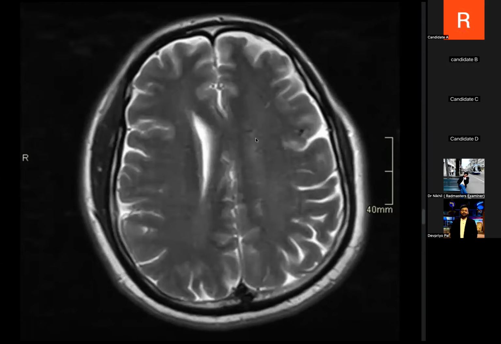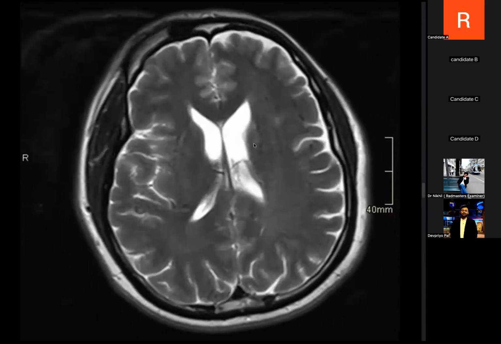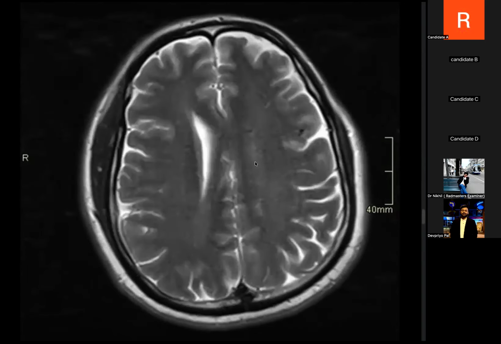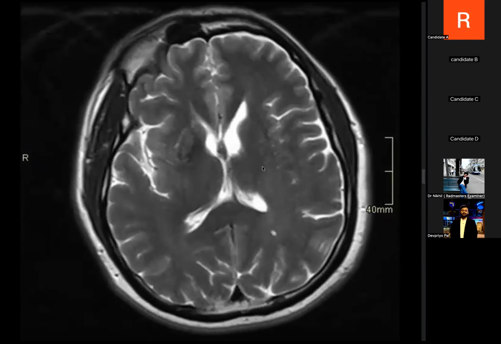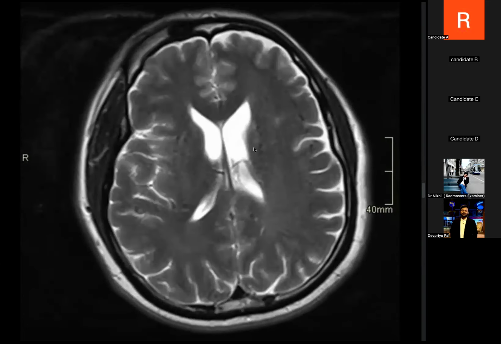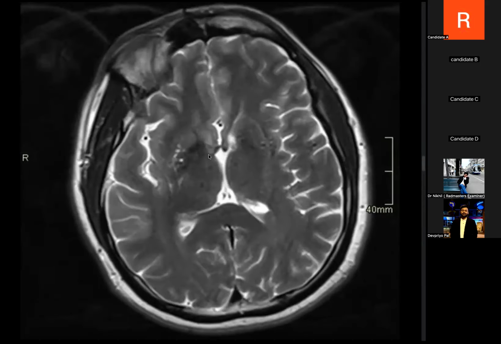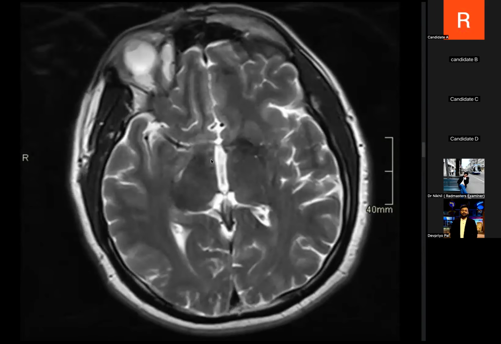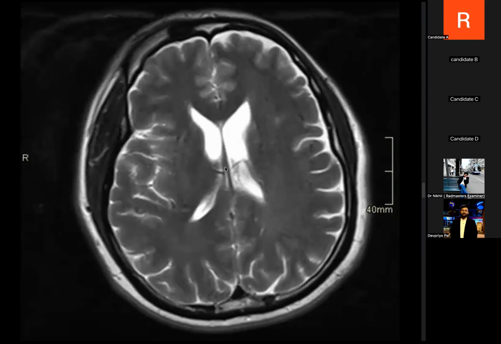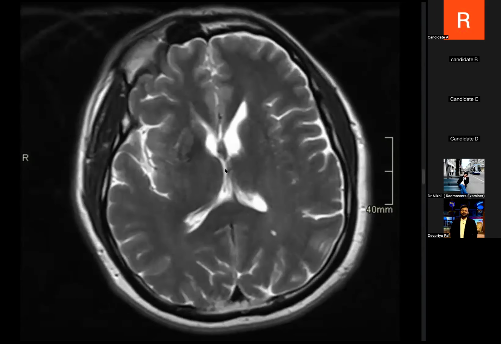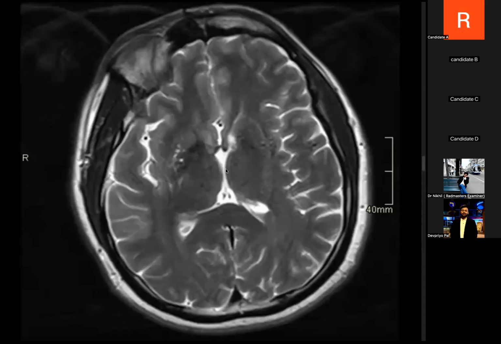Yes. This is the body of the caudate nucleus, and this is the head of the caudate nucleus. Where exactly is the head? Adjacent to the frontal horns. Okay. This area. You think it's normal? I think it is hypointense on these T2 weighted images. Okay. It usually shows hyperintensity. Okay.